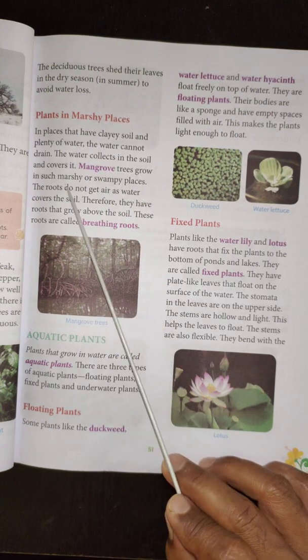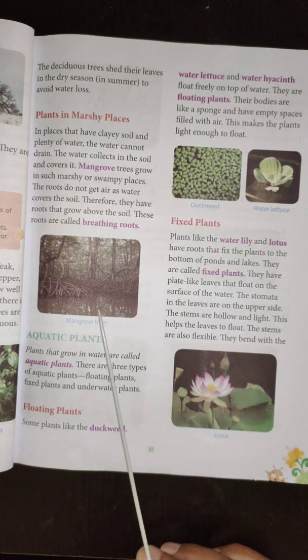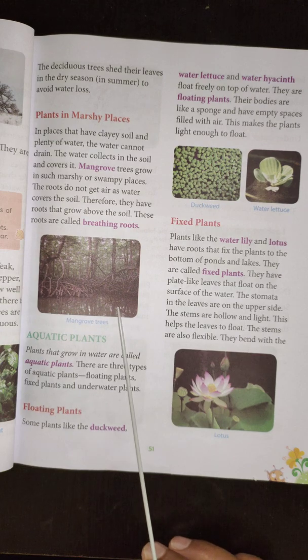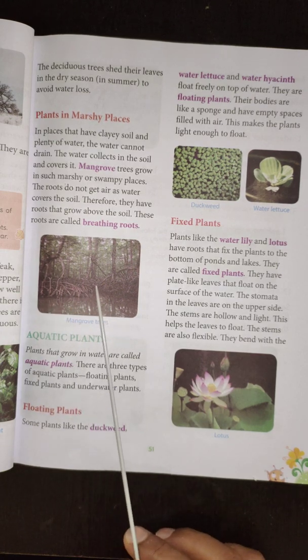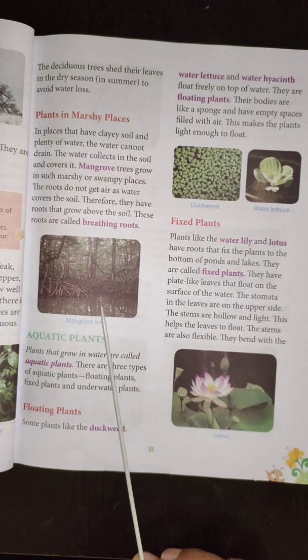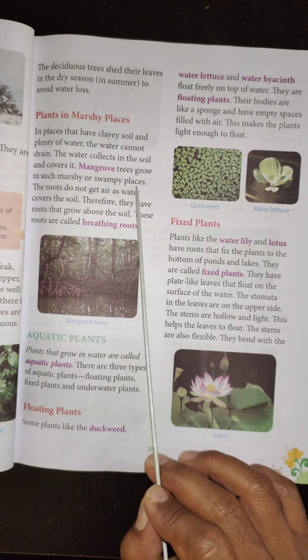Mangrove trees grow in such marshy or swampy places. You can see mangrove trees here. Usually mangrove trees are found in such marshy areas.